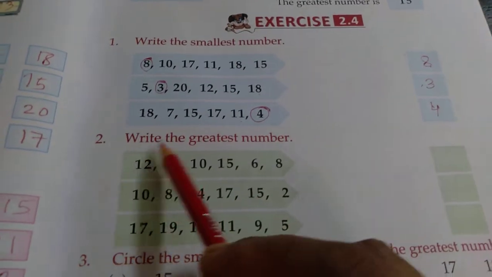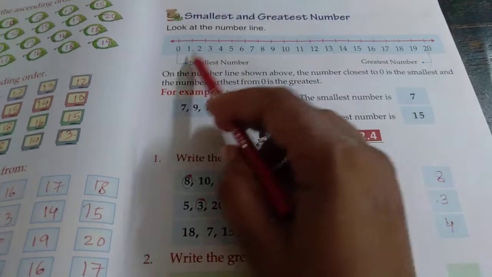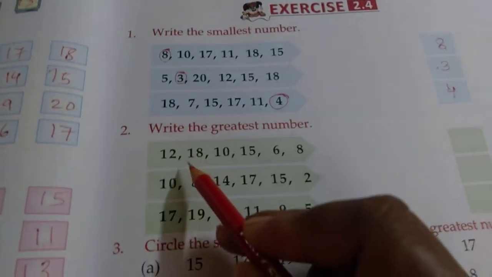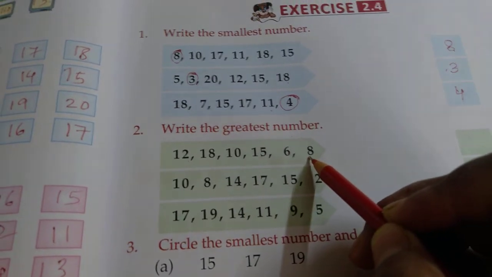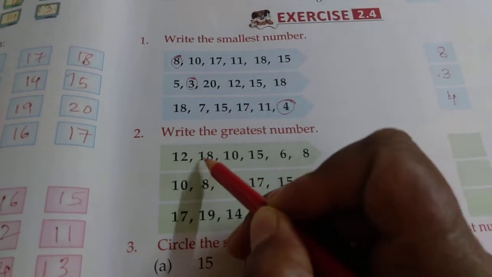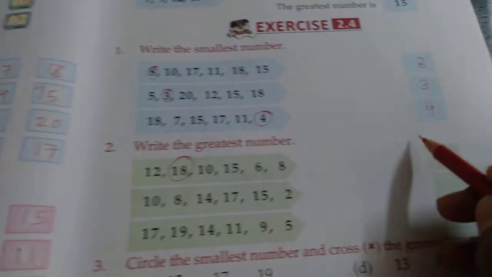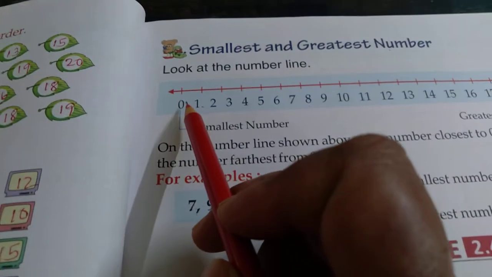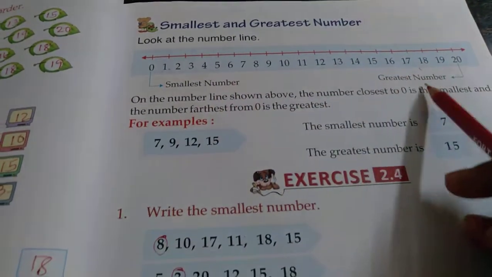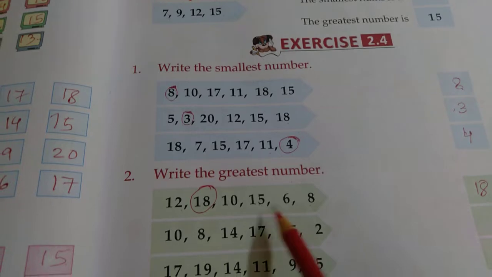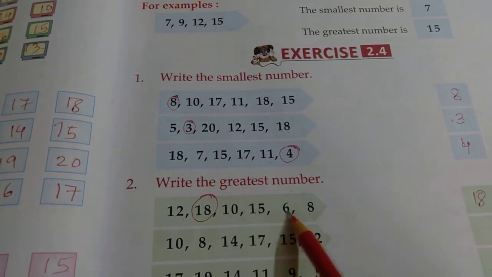Now number 2, write the greatest number. We know the greatest number means the number which is farthest from 0. Here we have 12, 18, 10, 15, 6, 8. Which is farthest from 0 here? 18. So 18 is the greatest number. If you see the number line, 18 is here, farthest from 0, when you compare all the numbers like 12, 10, 15, 6 and 8.